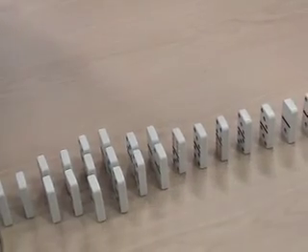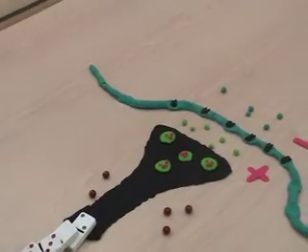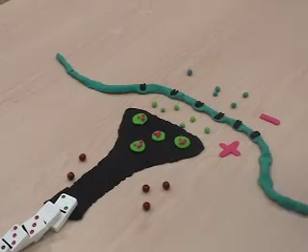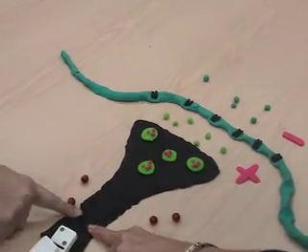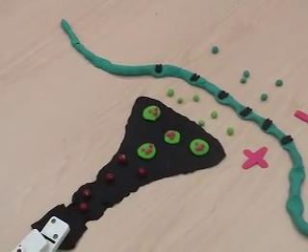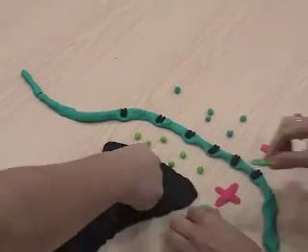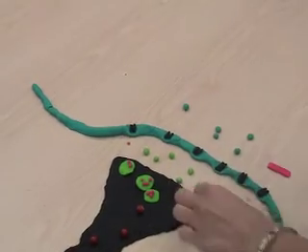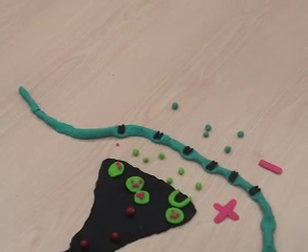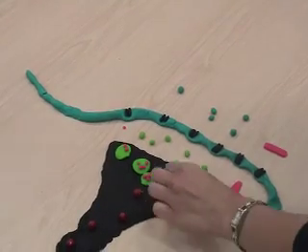The dominoes represent the nerve impulse. Once the nerve impulse reaches the synaptic knob, calcium channels open, allowing calcium to flow in. Calcium then will push the synaptic vesicles down towards the synaptic knob. When the synaptic vesicles reach the end of the synaptic knob, the vesicles fuse and release acetylcholine by exocytosis into the synaptic cleft.